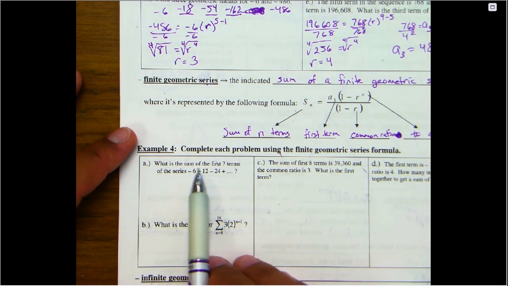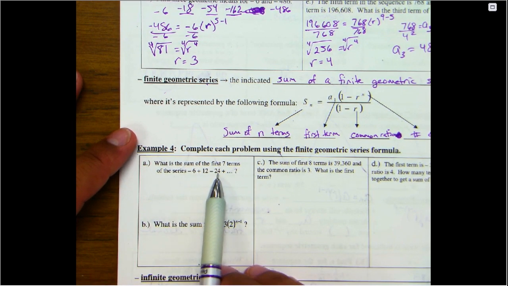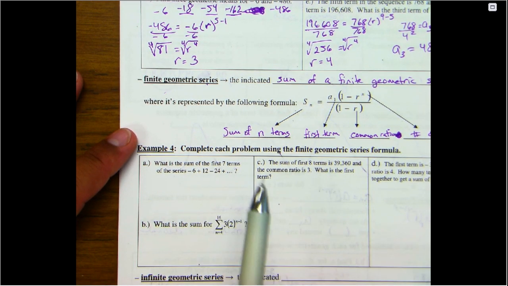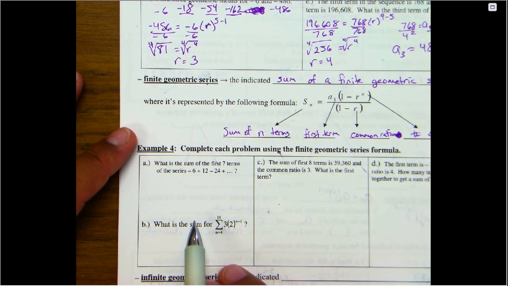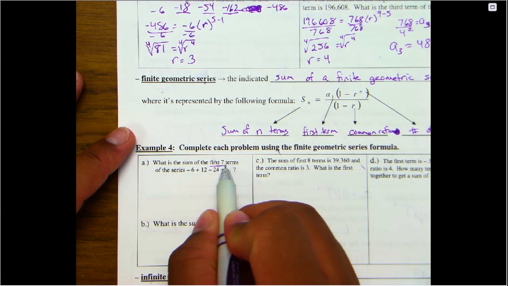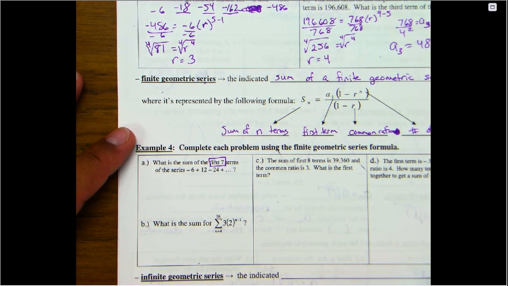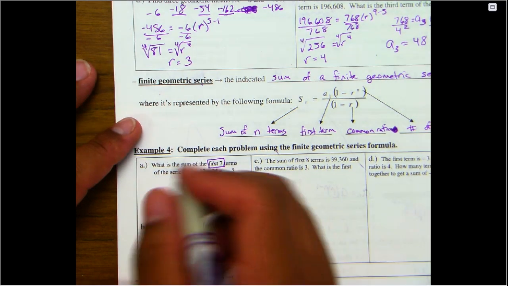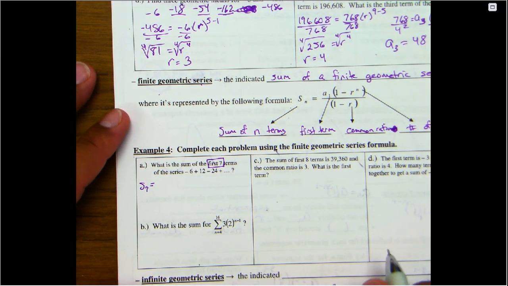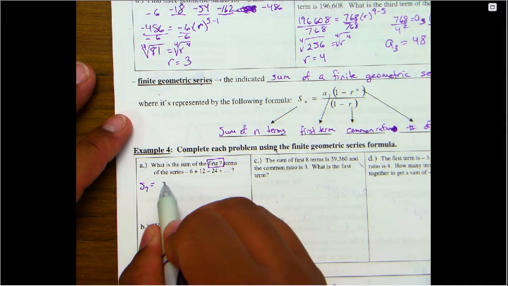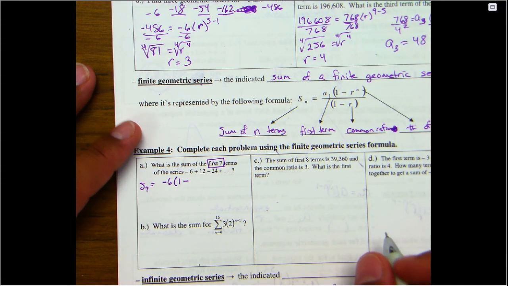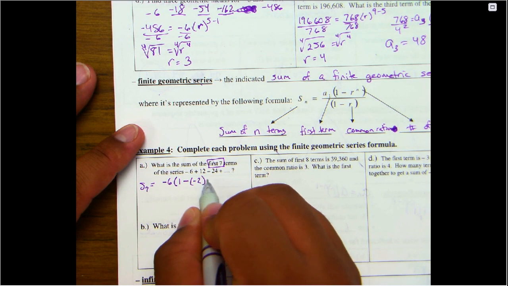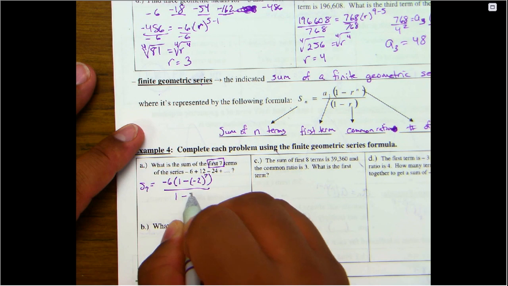Okay. What is the sum of the first 7 terms of this series? -6, 12, -24, and so on and so forth. What makes it a finite series? Because it has the first 7 terms. That makes it finite. Okay. So S sub 7 equals, what's your first term? What's R? -2. -6 times 1 minus -2 to the 7th over 1 minus -2.